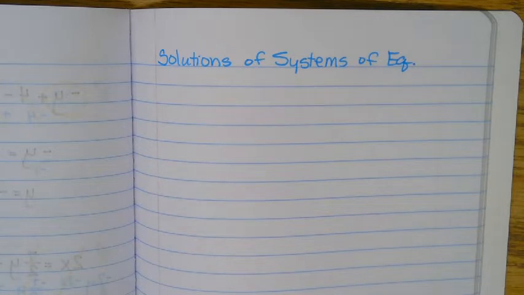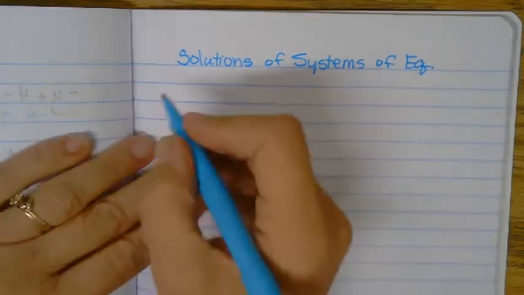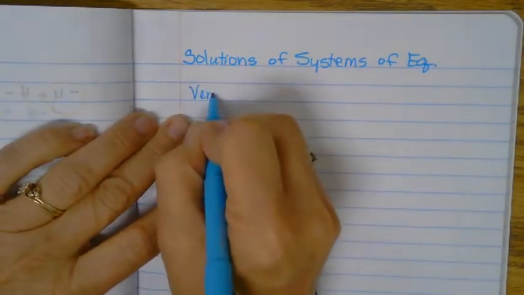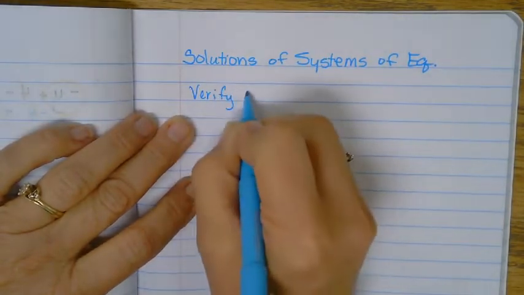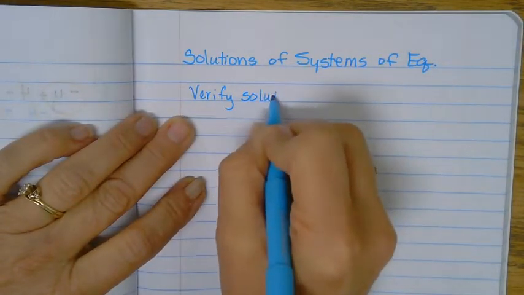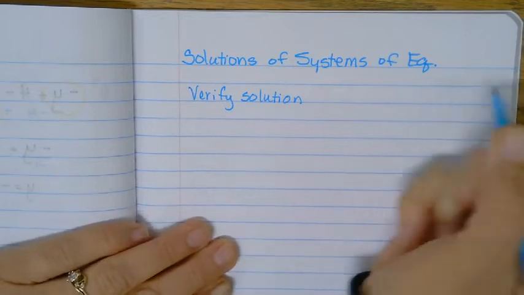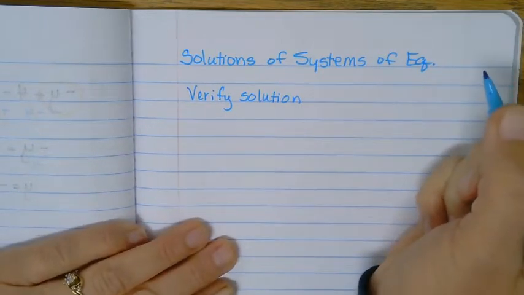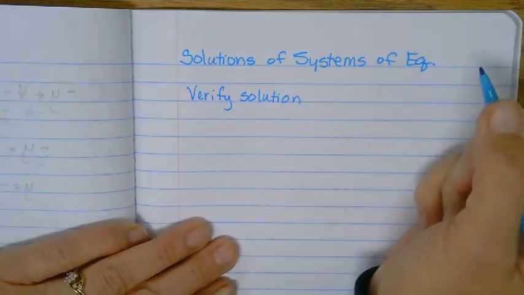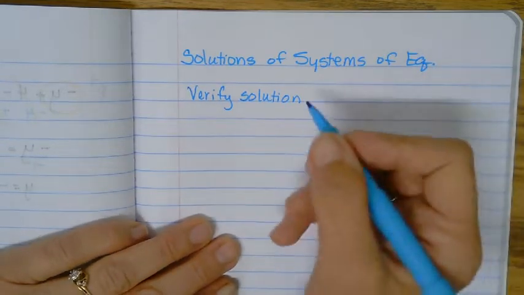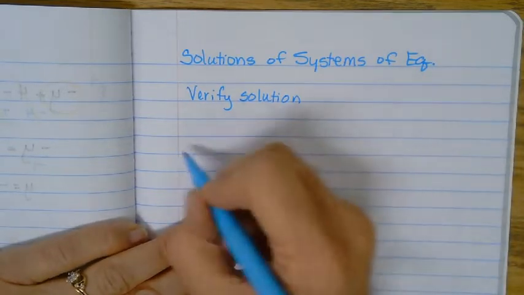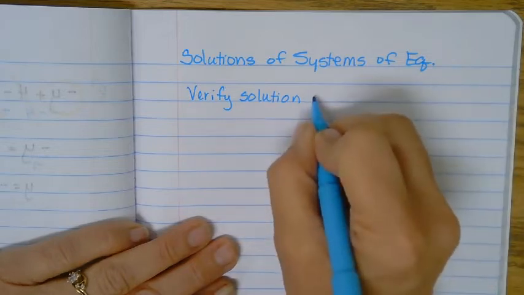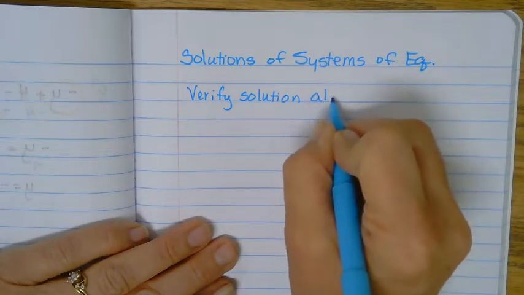It's a point. So we can graph a system of equations and find out what the point is, what the solution is, but we can also then go back and check that, and that's what we call verify the solution algebraically.